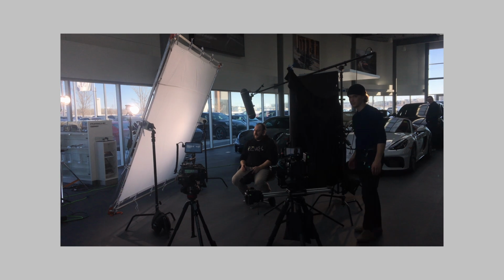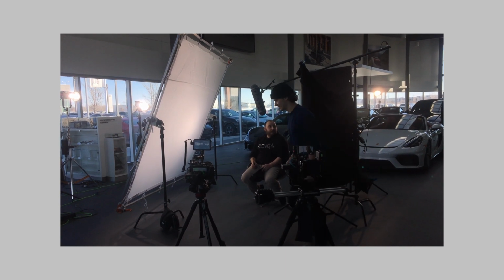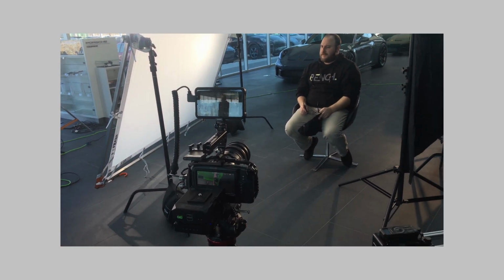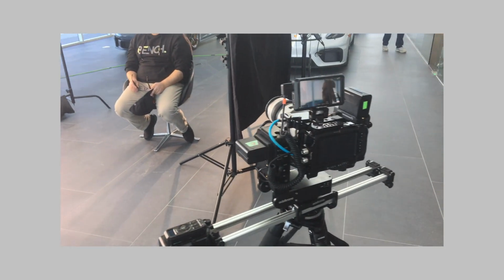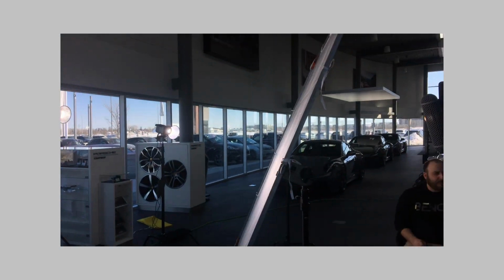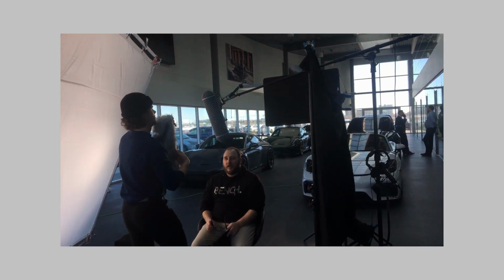I had an 8x frame with diffusion cloth, half grid. We did a 200D, another 200D, and a 300D, three light sources just blasting through this frame. We have this nice soft light on him as well. For the backlight, or kind of edge light, we did this with a 300X and a Fresnel 2X, standing on a stand and blasting into the backside of the character.